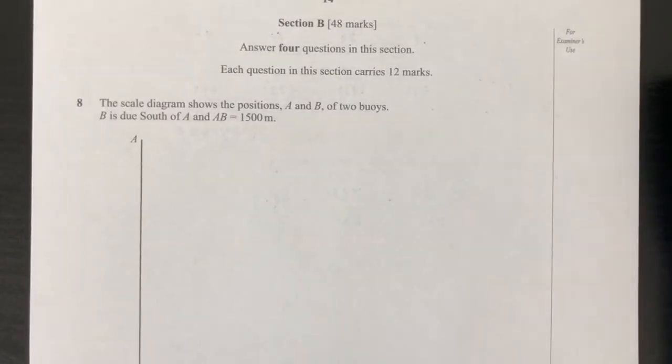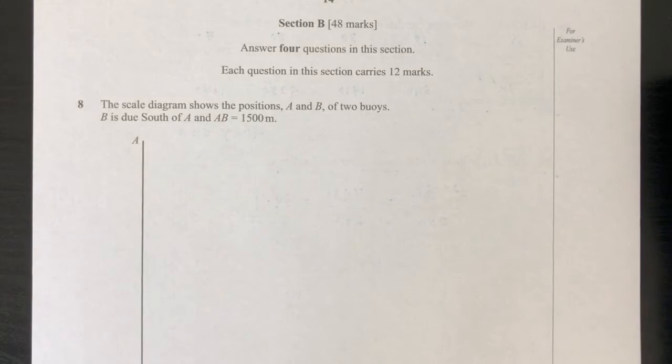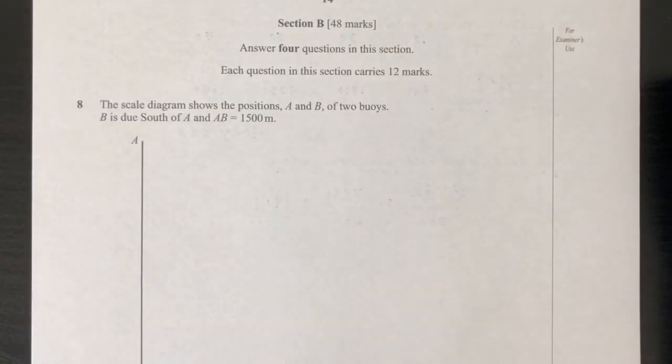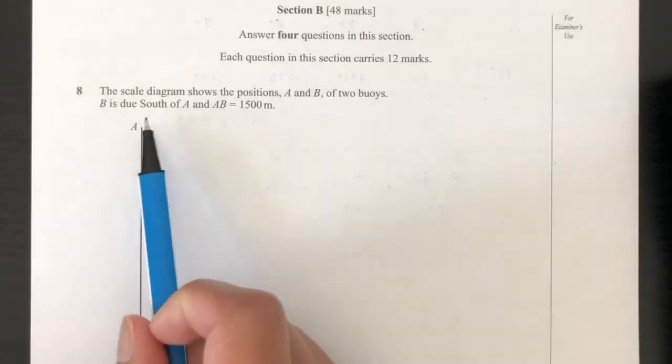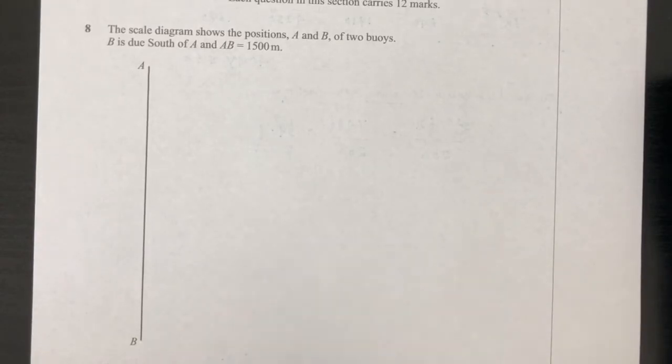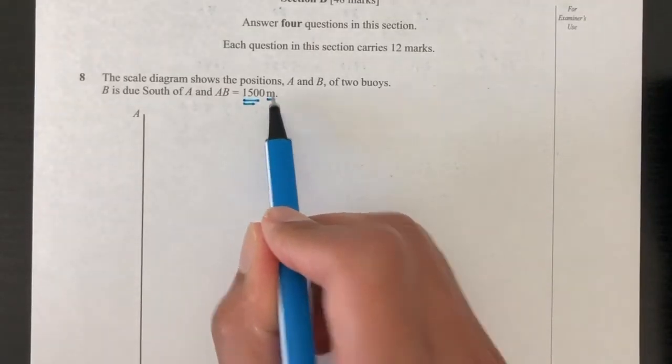Okay, let's move on to part B now. Answer 4 questions, but we are going to do all the questions, of course, of this paper. Now, question number 8. The scale shows the positions of A and B of two boats. We have B is due south of A, as you can see. It is exactly below A, and the distance AB is 1500 meters.